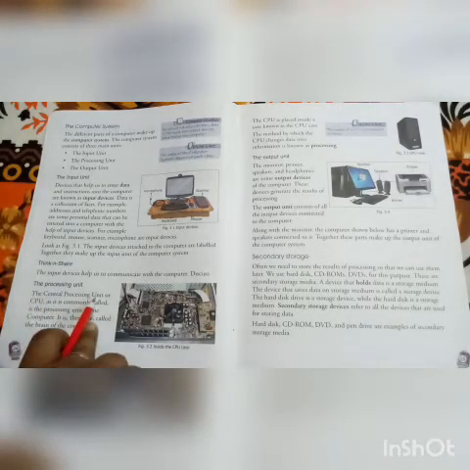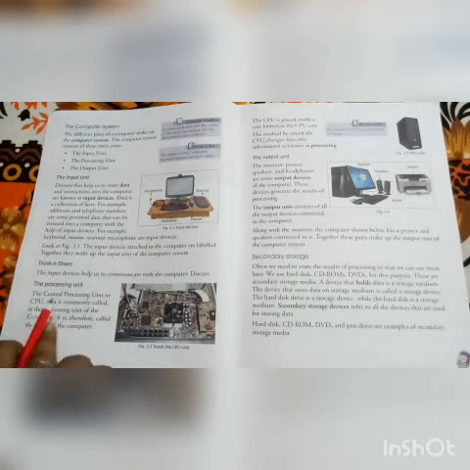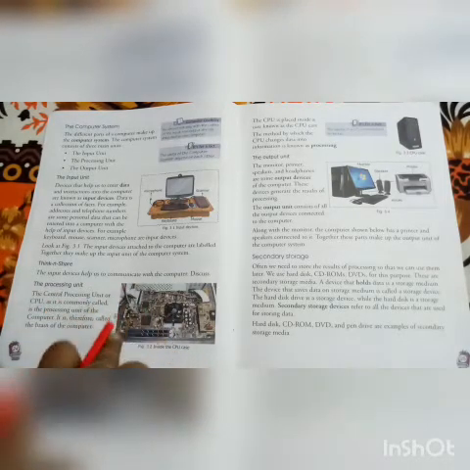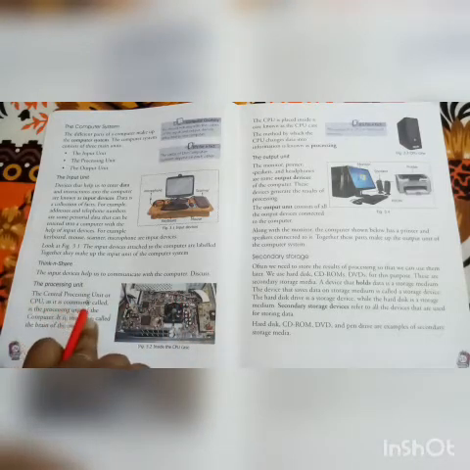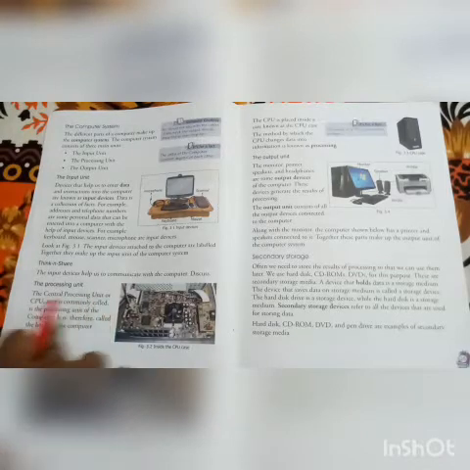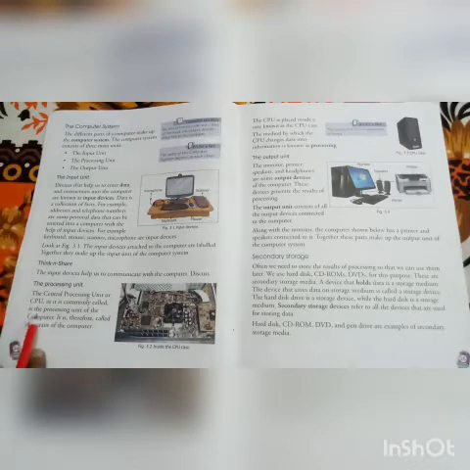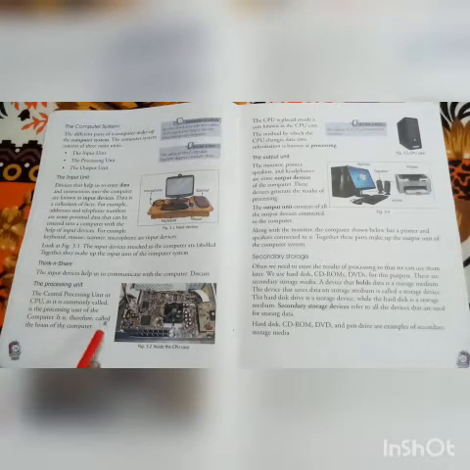Next, the processing unit. This is the processing part. CPU, the central processing unit. C for central, P for processing, U for unit. As it is commonly called, it is the processing unit of the computer. It is therefore called the brain of the computer. So basically we can say CPU is the brain of the computer.